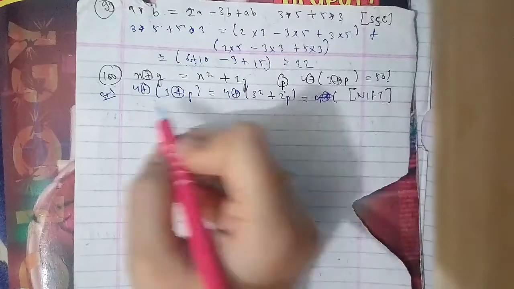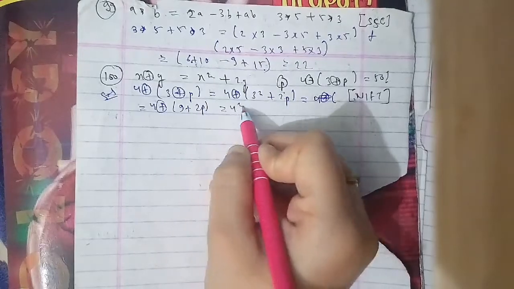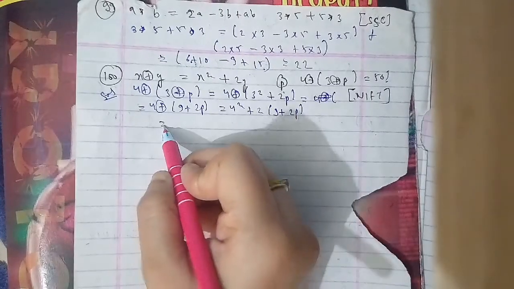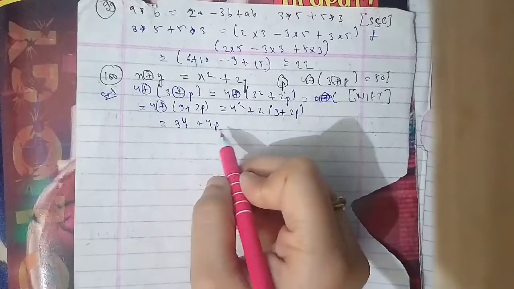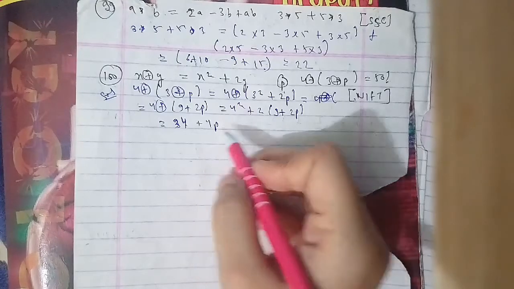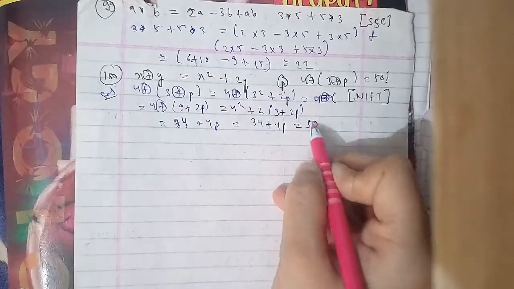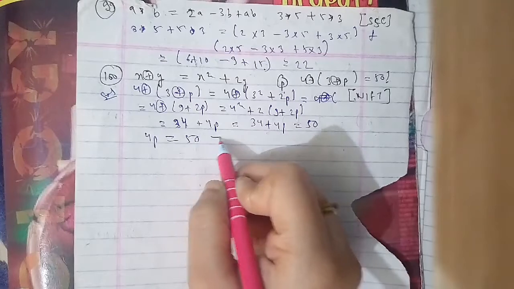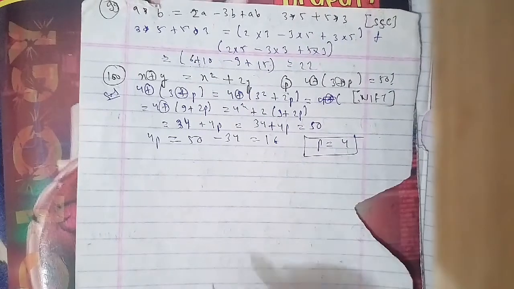That we have 9 plus 2p equals 4 square plus 2, 9 plus 2p, that is equals to 34 plus 4p, and that we have in the same case, which is 34 plus 4p here, and that is equals to 50. So 4p equals 50 minus 34, and that is equals to 16. So p equals 4. That will be the right answer for this question as well.